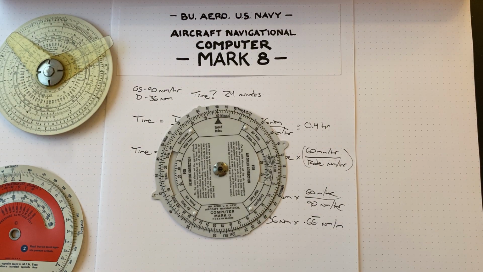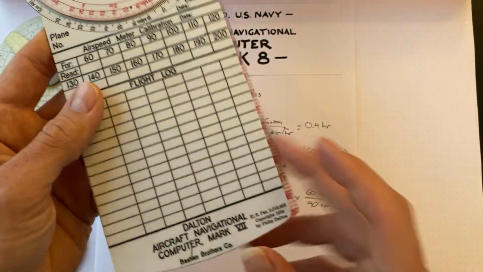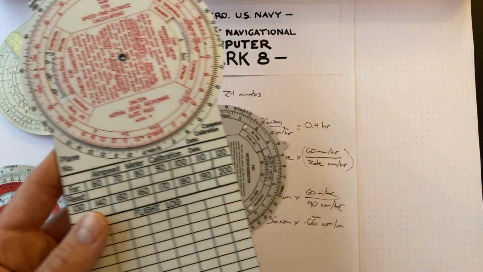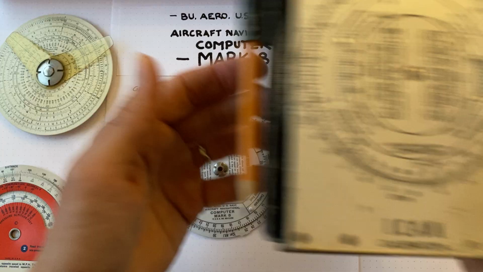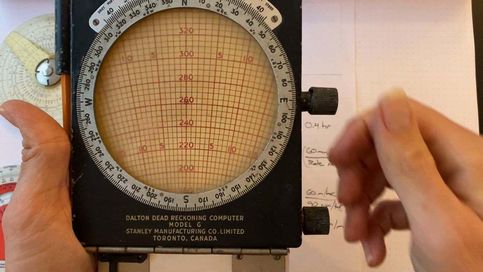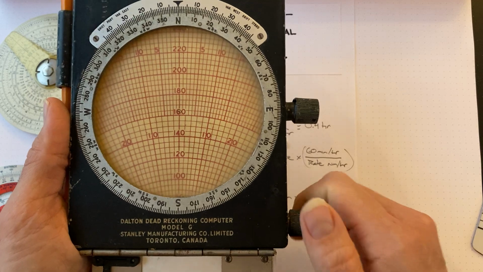The thing that happened after that Mark 3 plotting board was it started to shrink down. And so then it did shrink down into the Mark 7 flight computer, which is quite a bit smaller. And then the Mark 7 flight computer shrunk down into the Model G with its very cool endless moving belt.